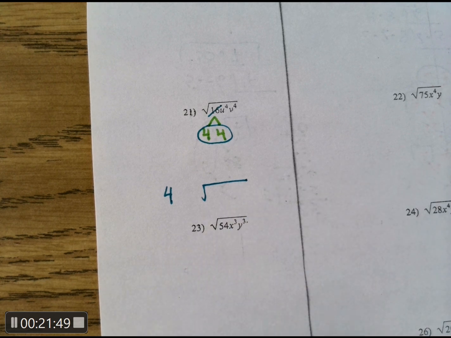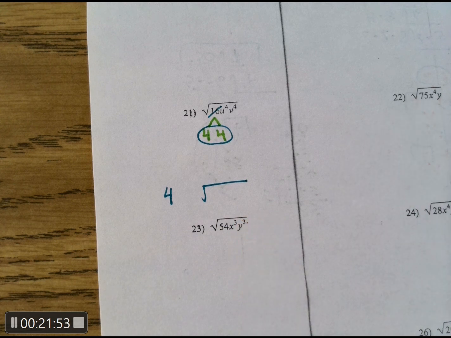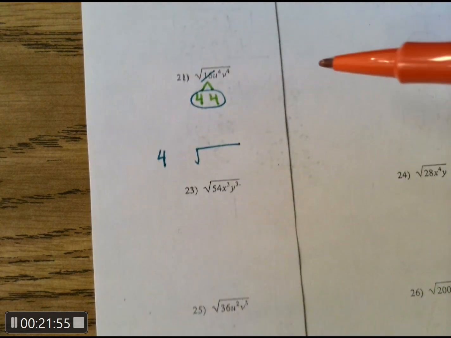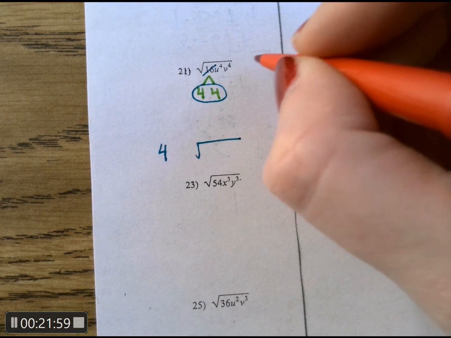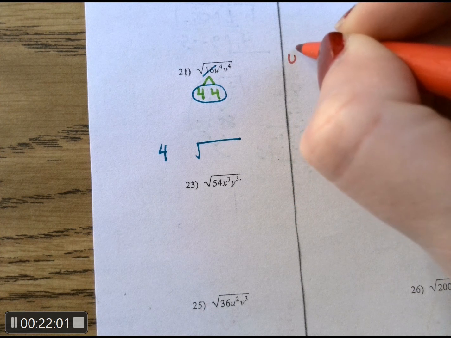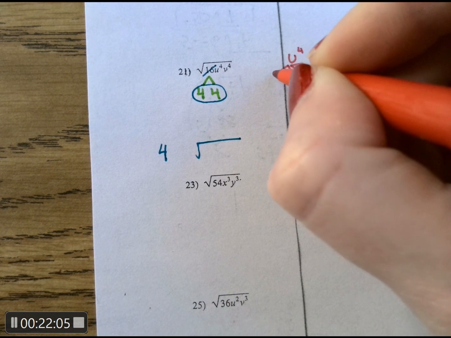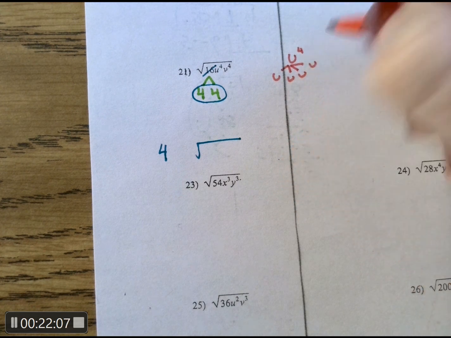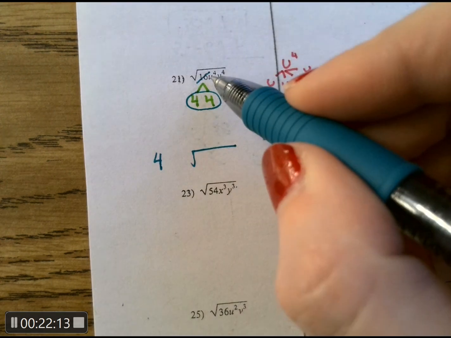Alright, next. Okay, so because you get a little bit squished, I would just list your U's off to the side, okay? Alright, so we have U to the 4th. So 1, 2, 3, 4. U, U, U, U. And we're going to circle our pairs. So I got the U to the 4th from over here.